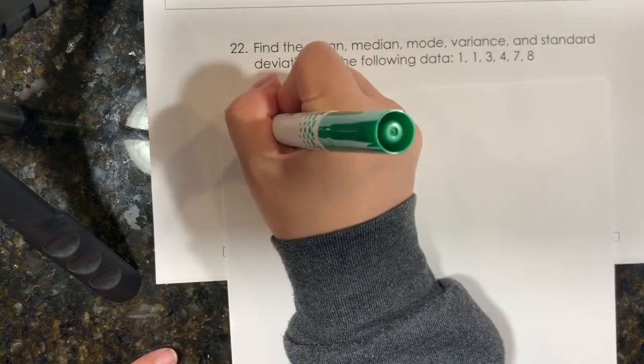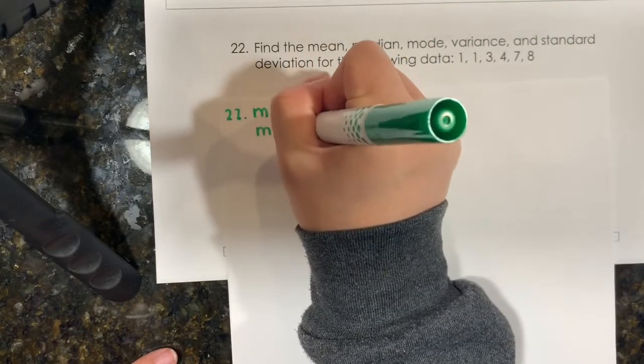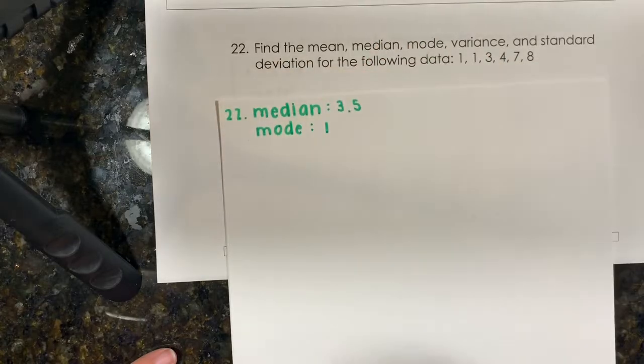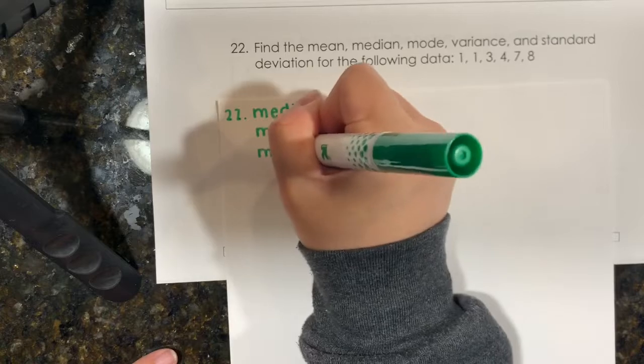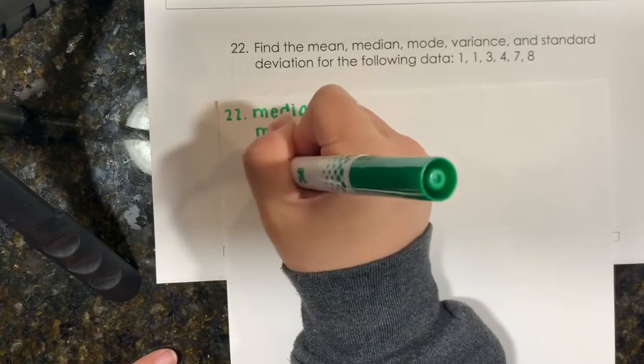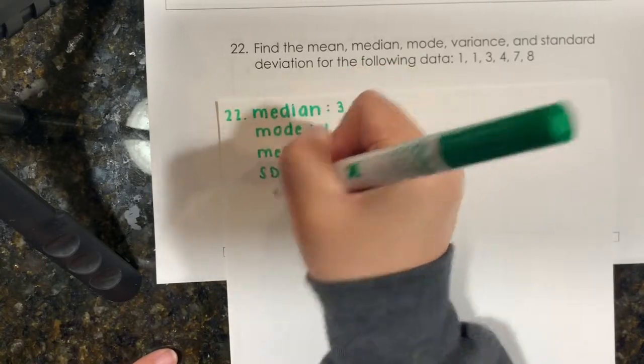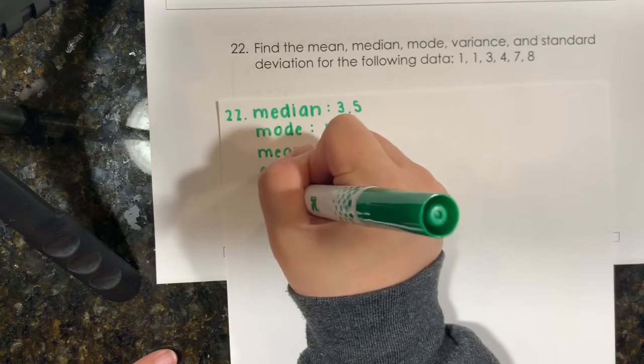The mode is the number that shows up the most. So in this case, that number is just 1. Then we get to all of our calculator pieces. So it's going to be the mean, the standard deviation, and then the variance.